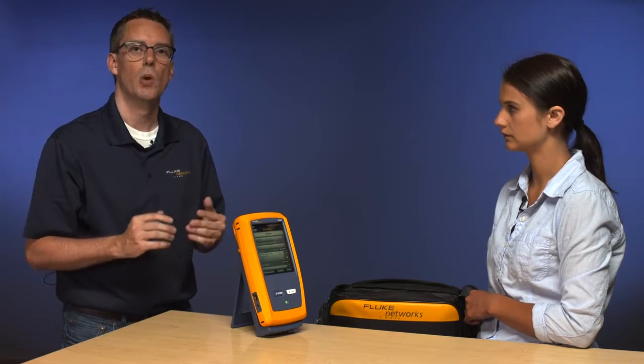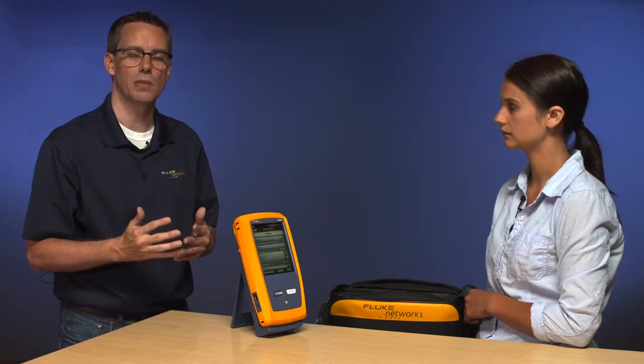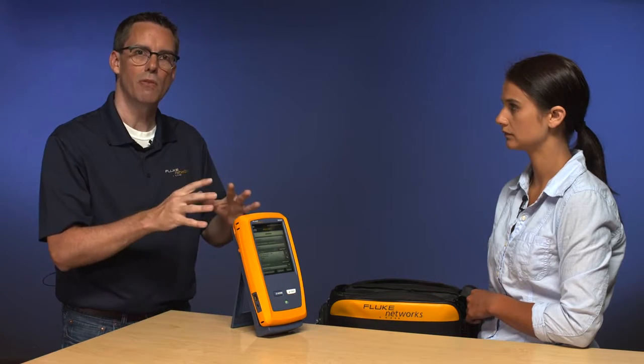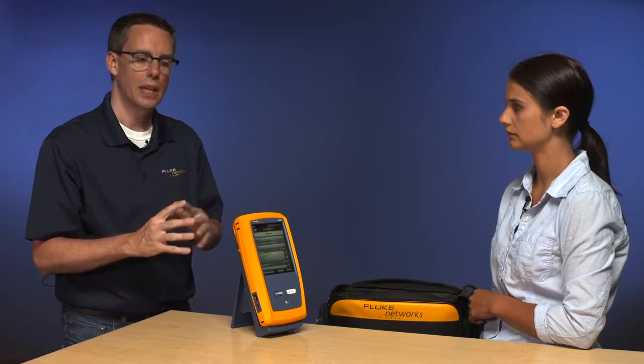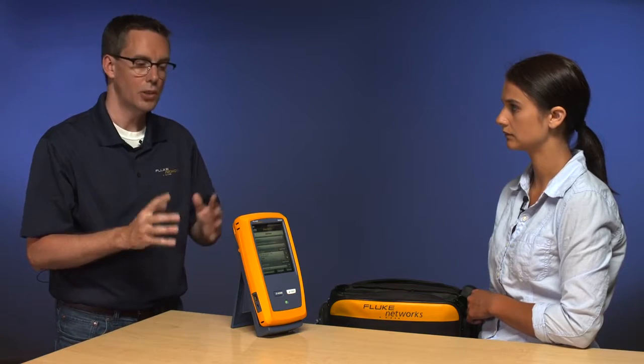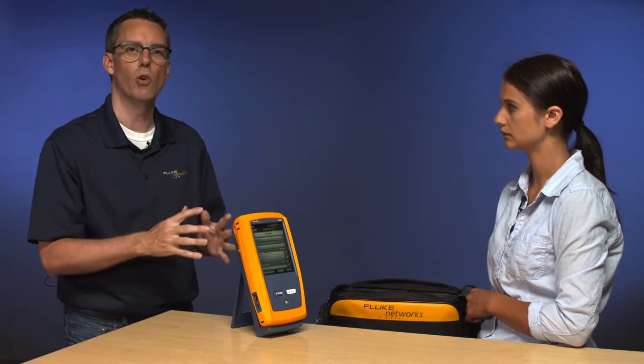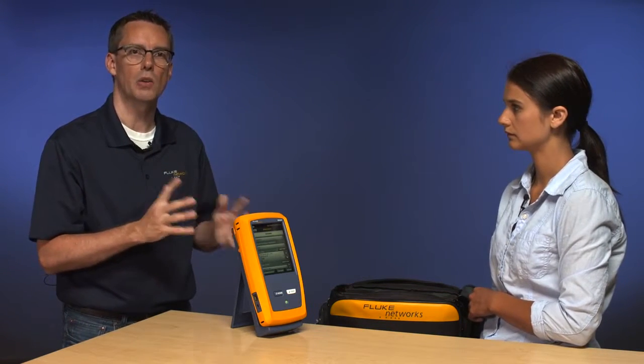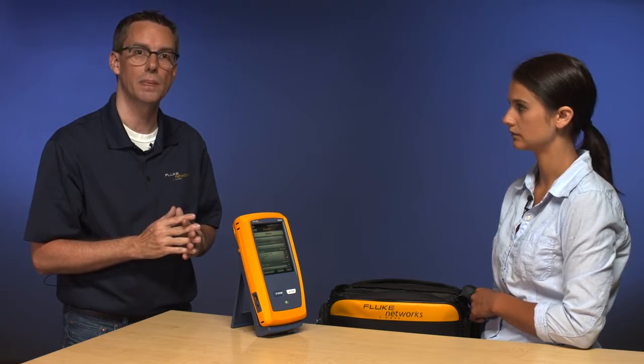Also noting as well, with Linkware Live Professional, our cloud service, you can create all these configurations and setups in the cloud and then synchronize them with the tester. So you can actually control this tester and its platform from wherever you are, whether you're in your car or truck, anywhere where there's an internet connection.